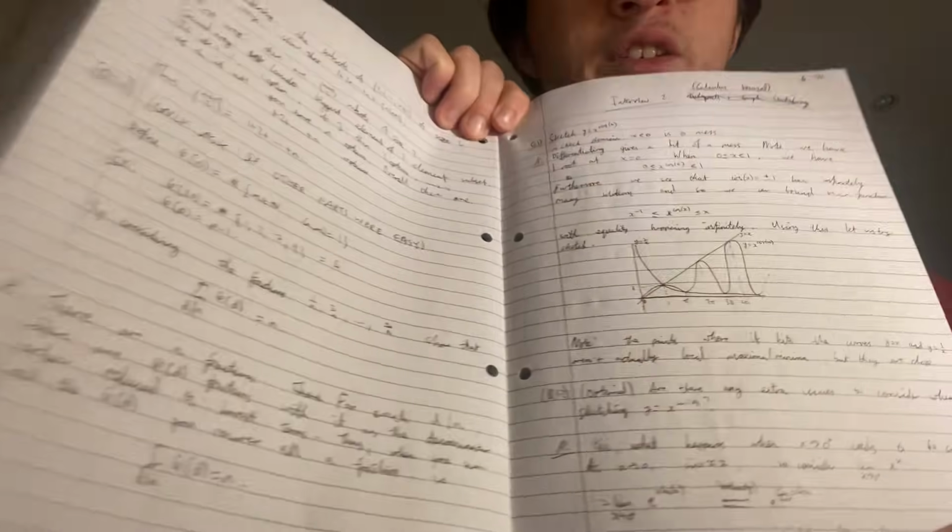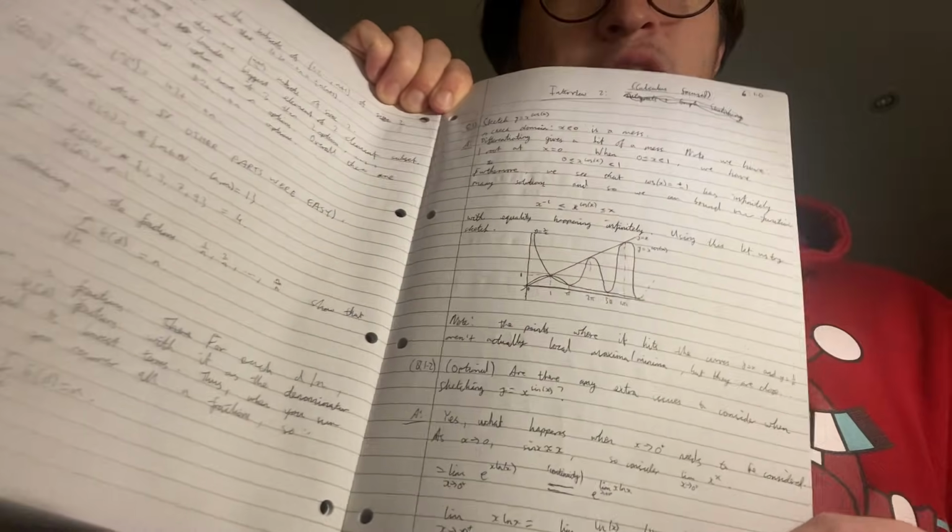And now I have some interview questions. I did a mock interview. These are really neat, actually. You can see how neat this is because I wanted to read off this as I was giving the mock interview. Some of the questions I had were: sketch y equals x to the cos x.